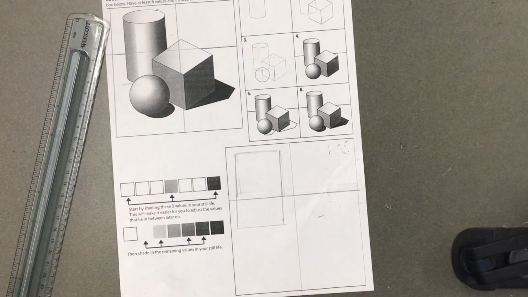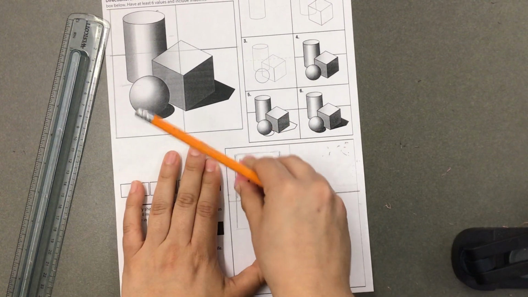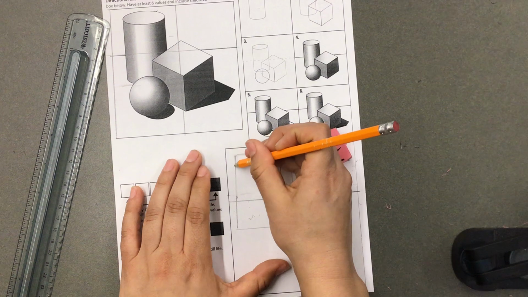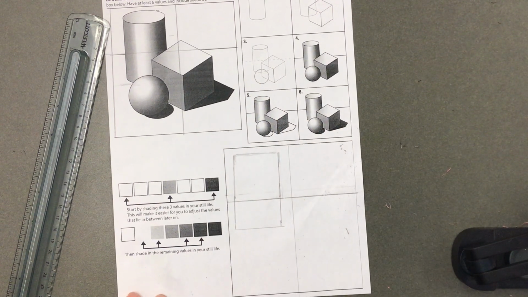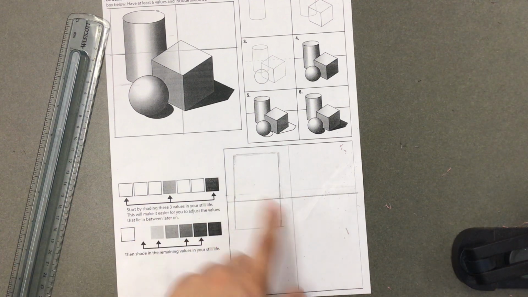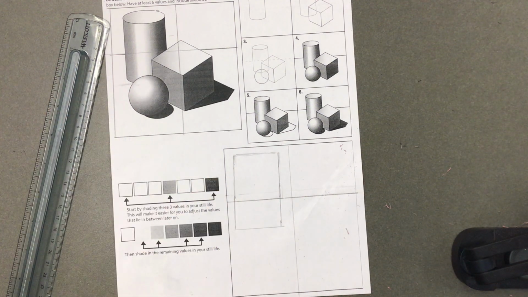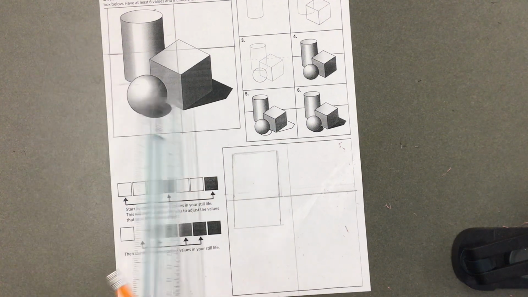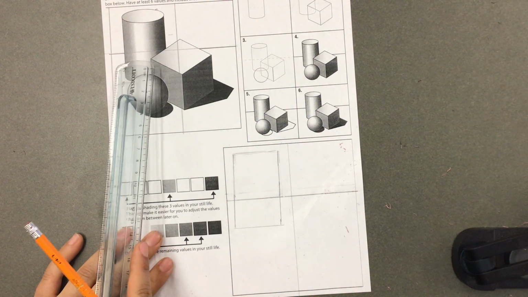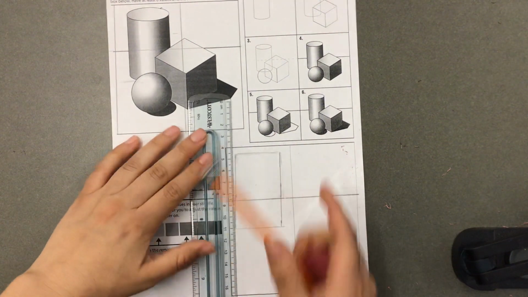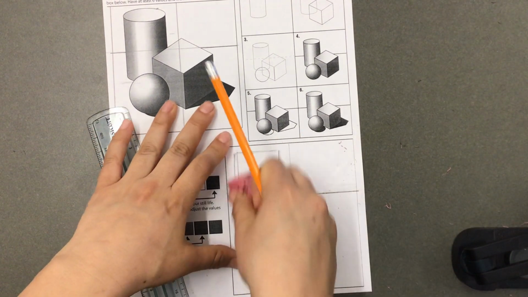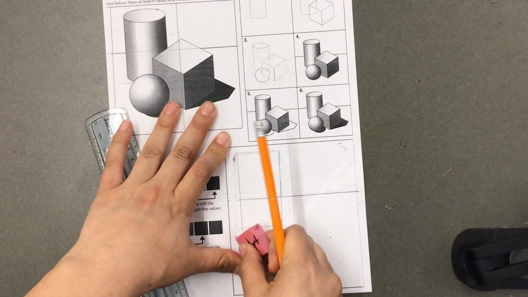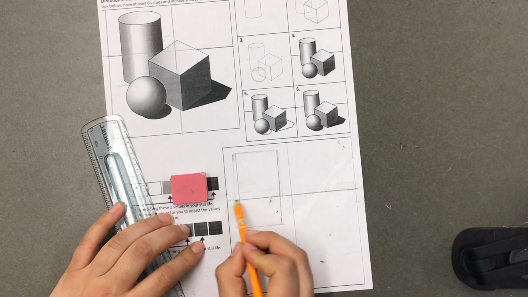Okay, so I have my square. And again, these really big grids help me understand if everything is in the correct area. So I'm noticing that maybe the gap on this side is a little bigger, so I might make this square a little thinner. Okay, so I think that's good.